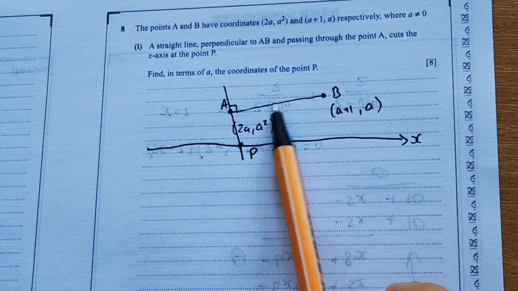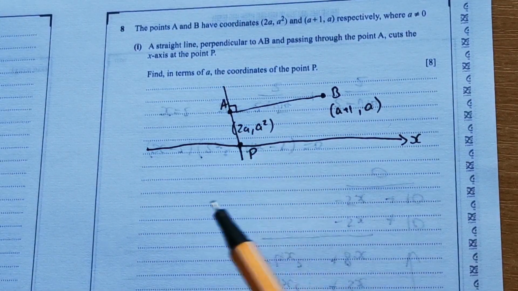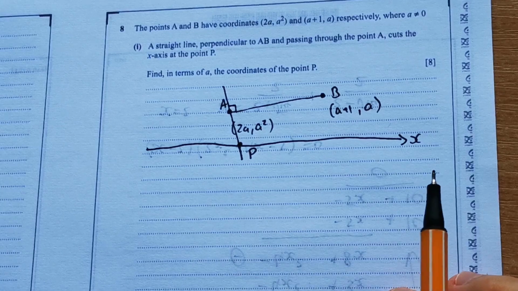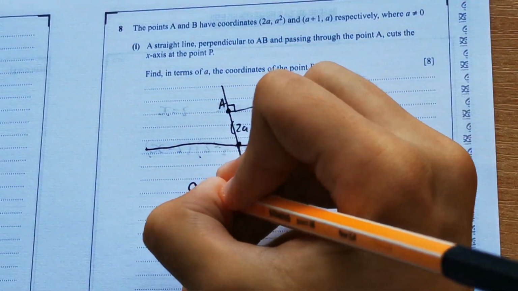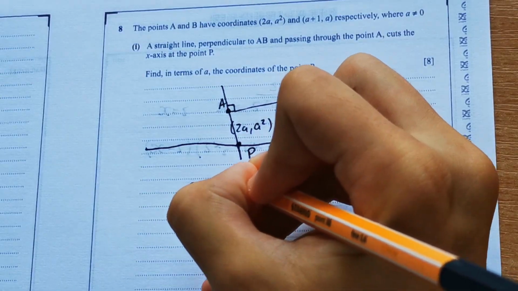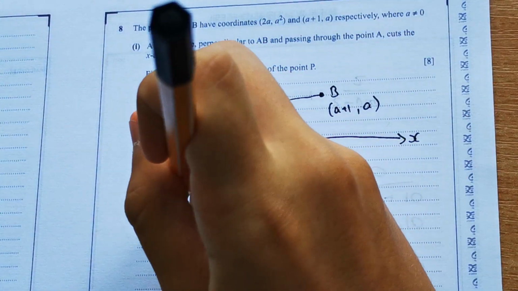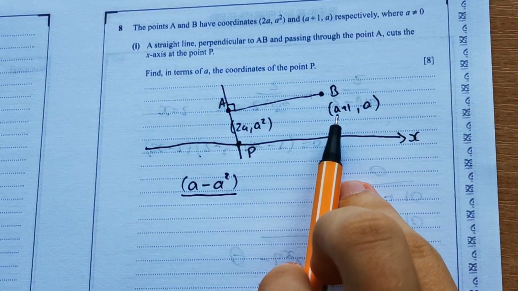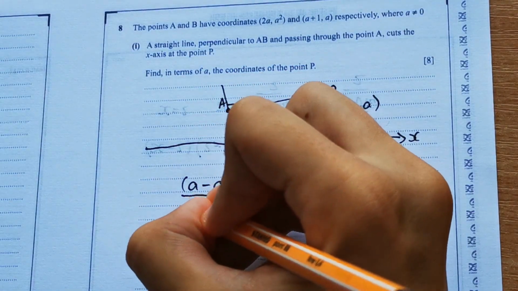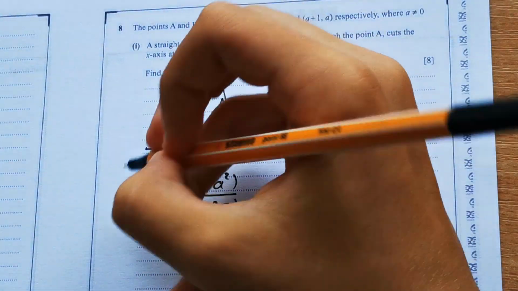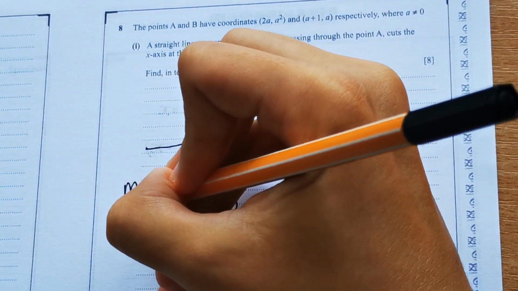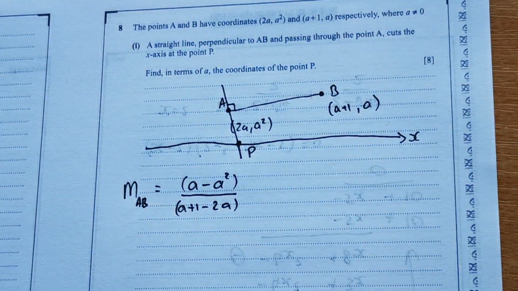So let's work out the gradient of this, because that'll give us the gradient of that. So, change in y value divided by change in x value. That's a minus a squared, divided by change in x value, a plus 1 minus 2a is our gradient of AB. So I'm going to call this MAB, M for gradient, AB.